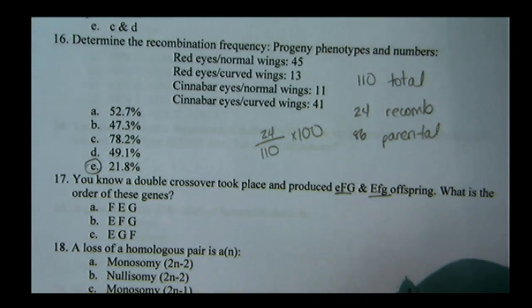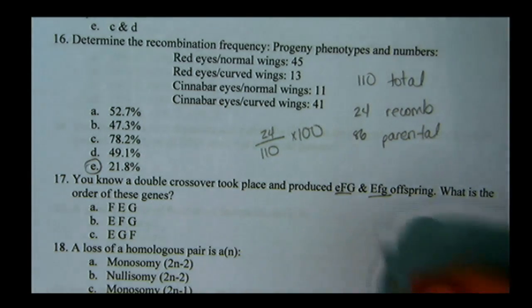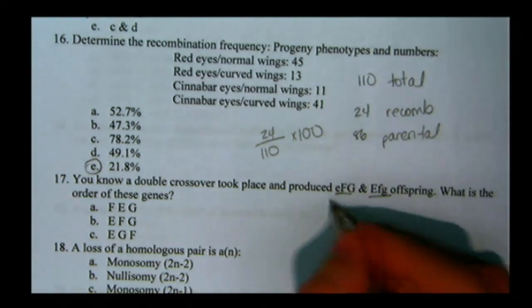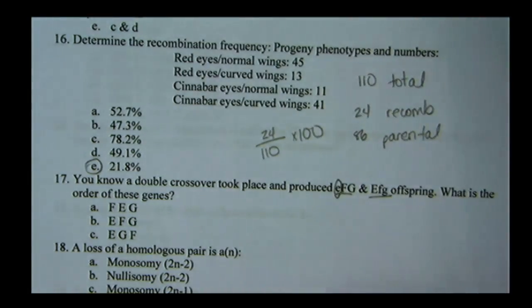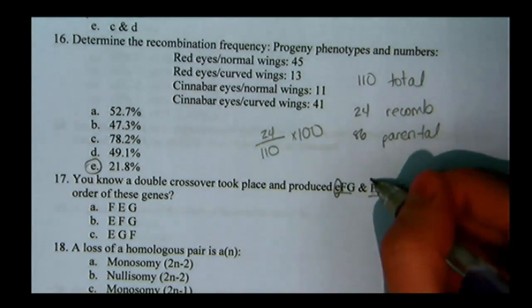Another way this question could be asked would be the offspring that is produced in the least amount. That also corresponds because double crossovers are the rarest offspring.